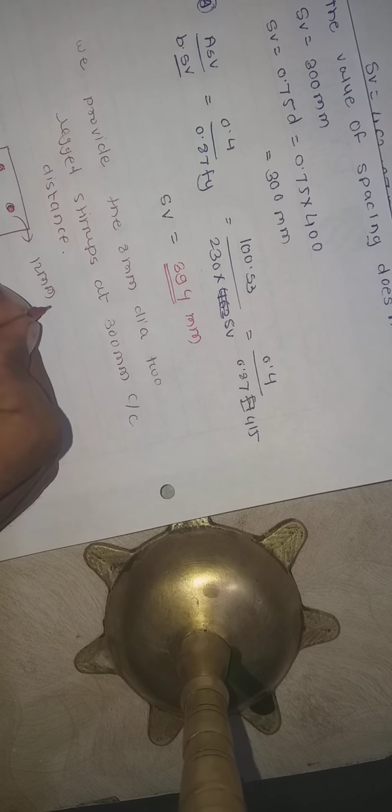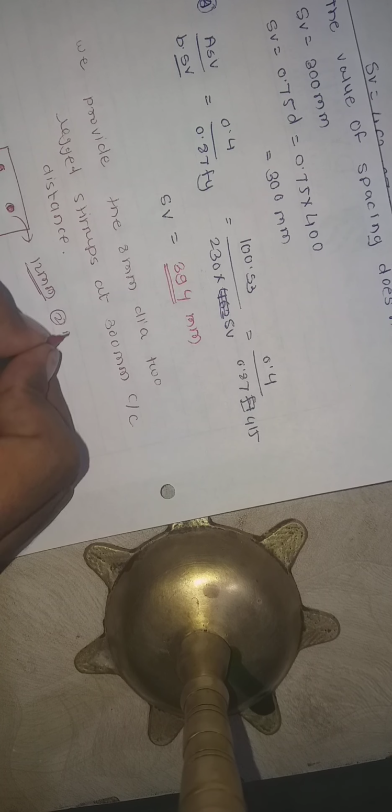We provide anchor bars of 12 mm, 2 numbers, and this is the shear reinforcement, 8 mm two-legged, 300 mm center to center.